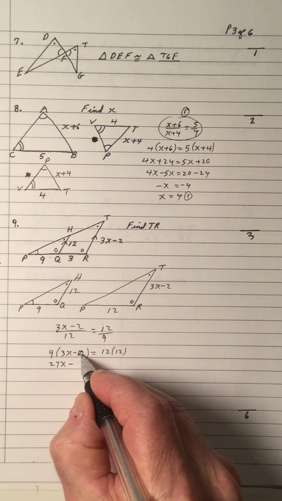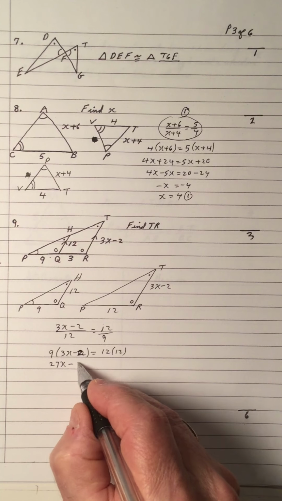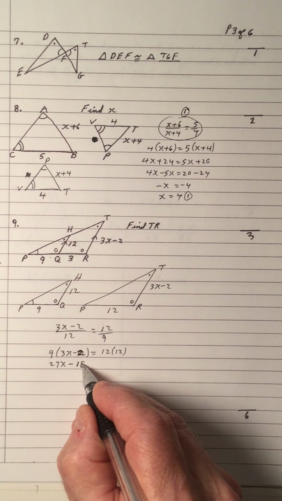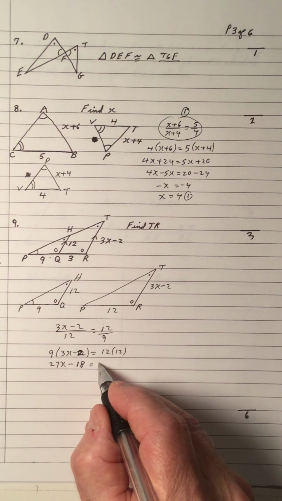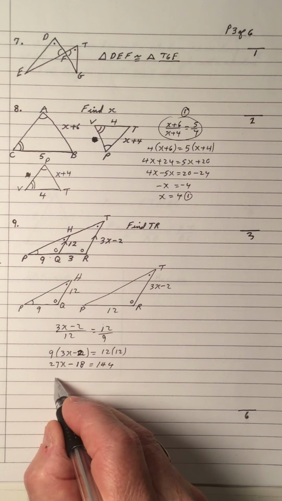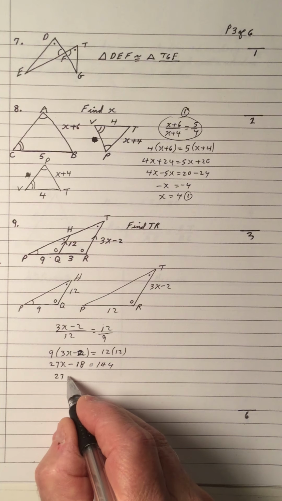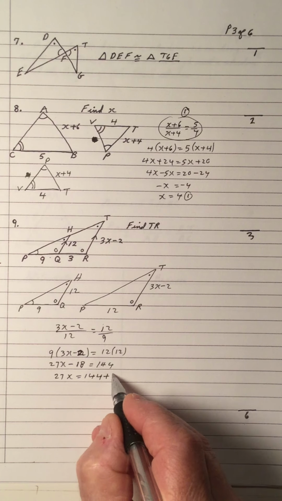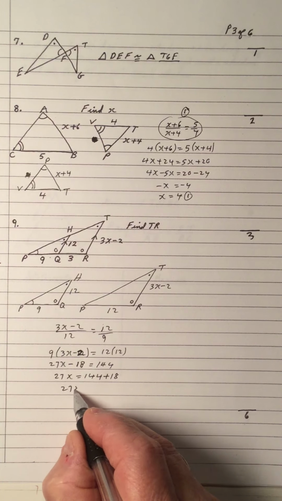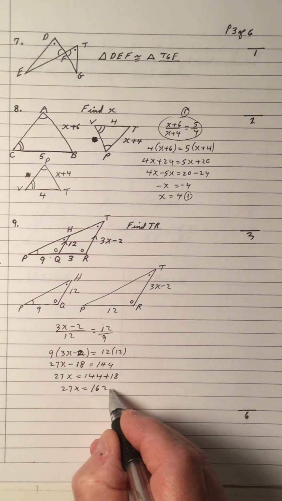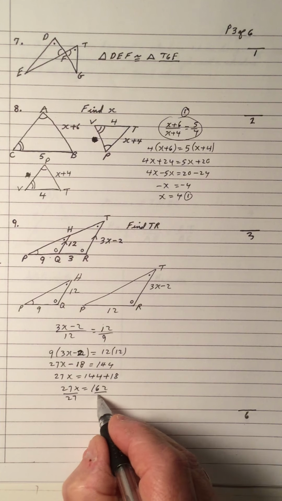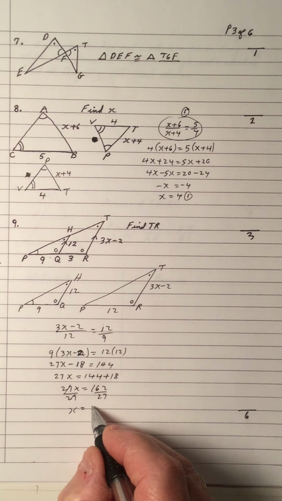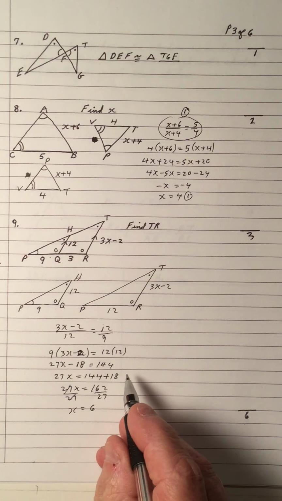What did I get the 12 at? Say again, that's a 2. Again, thinking ahead of time, that's 18, 144. So 27x equals 144 plus 18. 27x is 162. Divide by 27. They cancel to get 1. And that gives me 6.